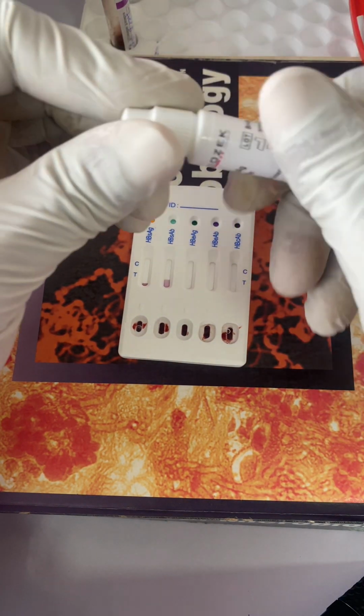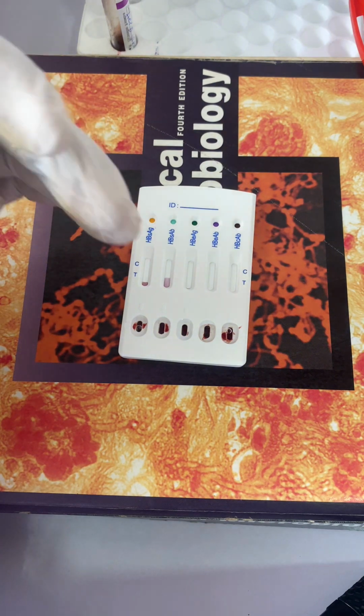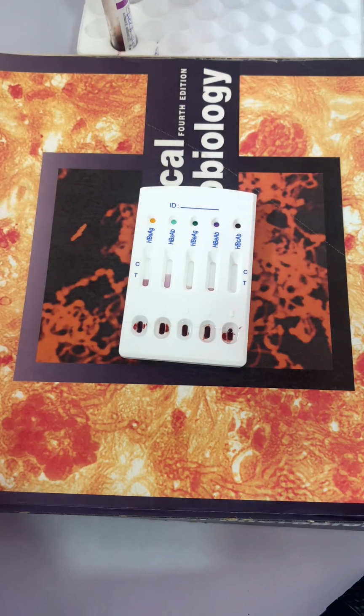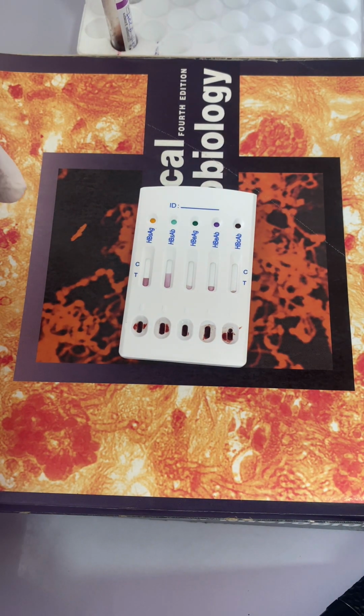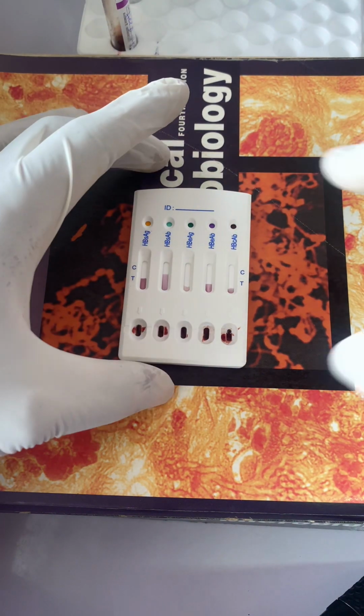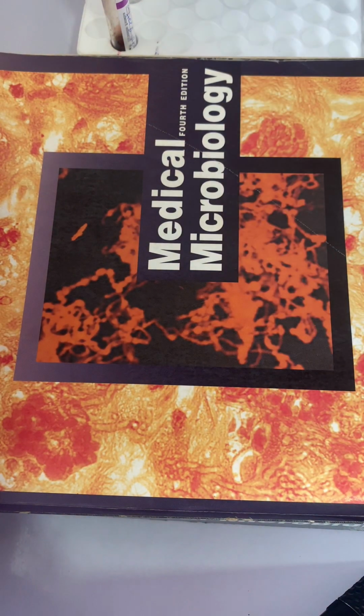So we'll wait for about 10 minutes for it to move up by capillary action. So whilst that is happening, let's go to the interpretation. That's where the information is. That's where you're going to learn a lot of things. Okay, so let me put this aside and let's focus on the interpretation.